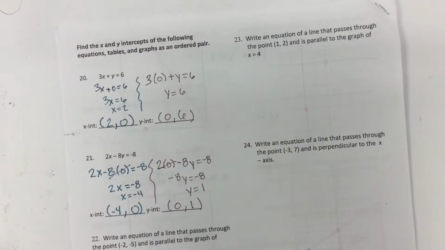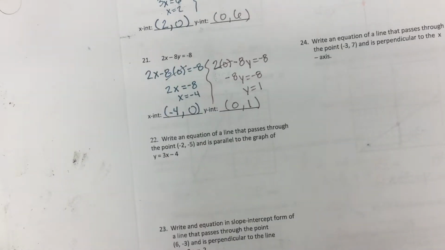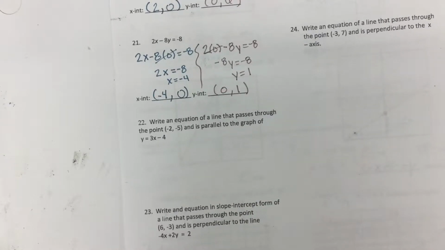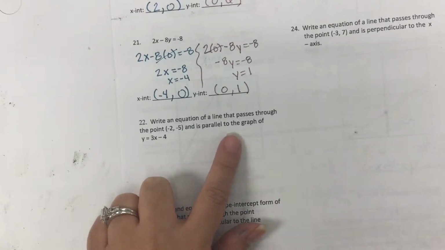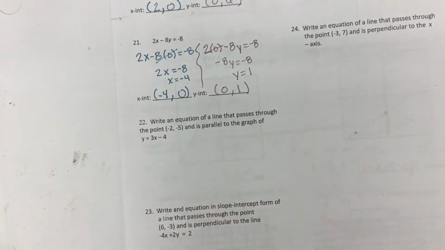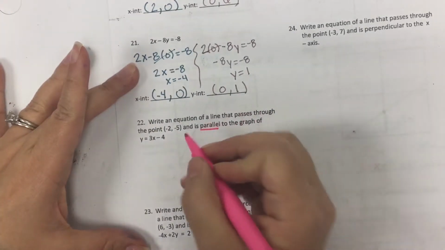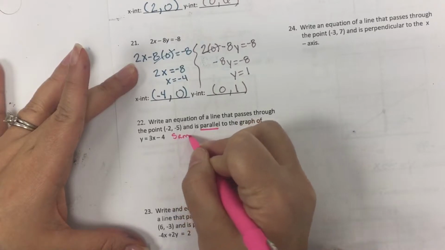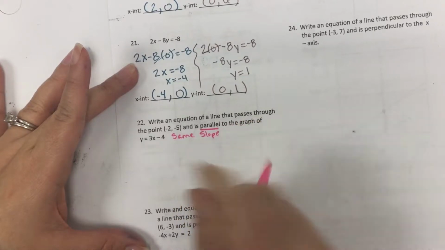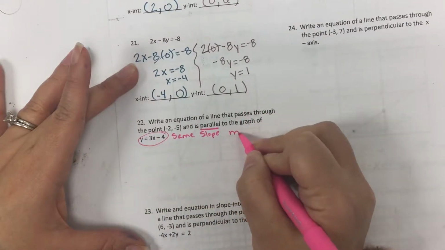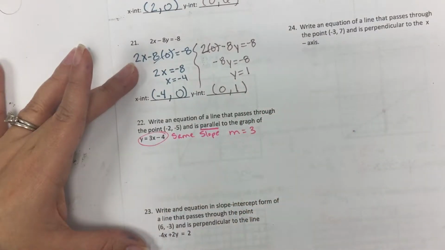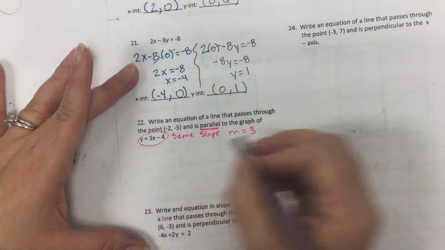Hope you got them. All right, question 22 is a little different. Here we're finding the equation of a line that passes through the point negative 2, negative 5, and is parallel to the graph of y equals 3x minus 4. So because of the word parallel, we're looking for the same slope. So if I look at this equation, I see my slope is 3.